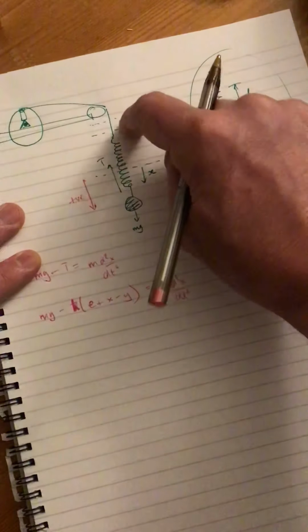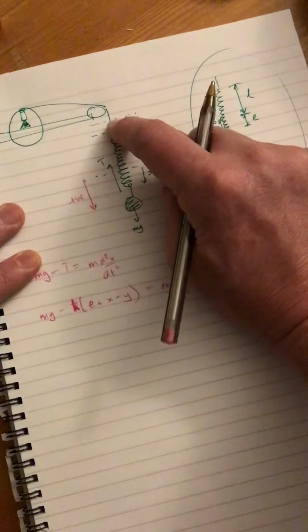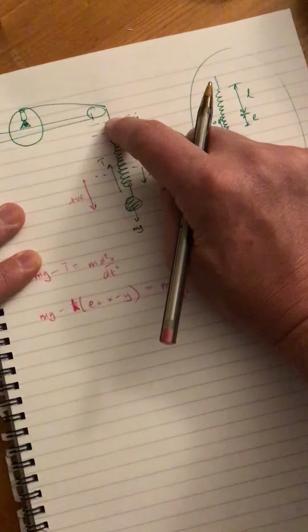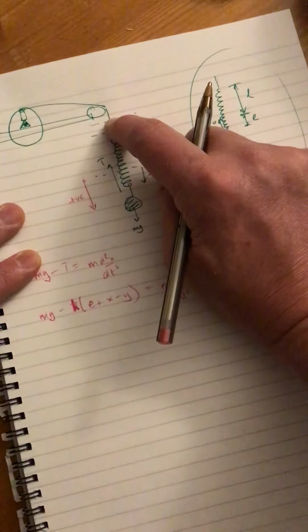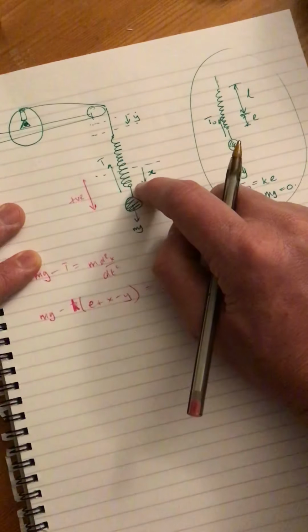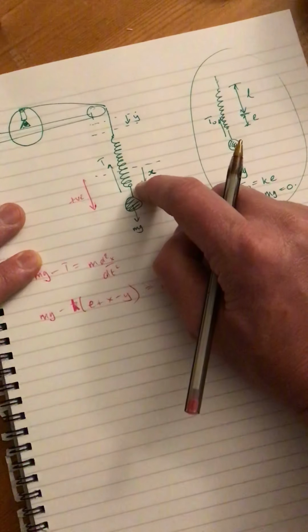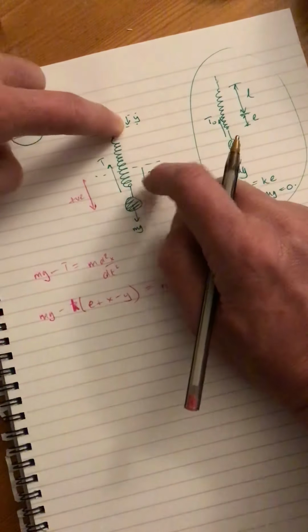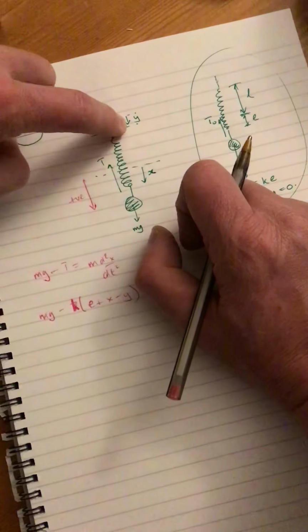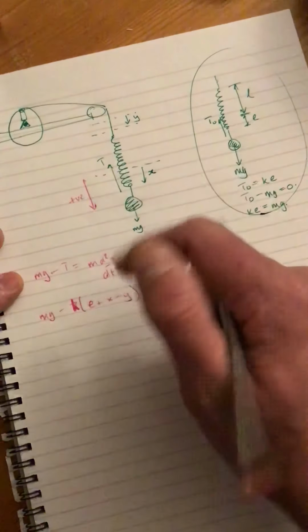But then we take away y, because that's how much the end has gone down from where it started. So this distance x might not necessarily represent the extension of the spring, because some of it might be how much the end of it has been moved down.